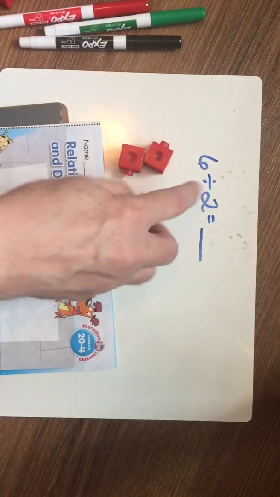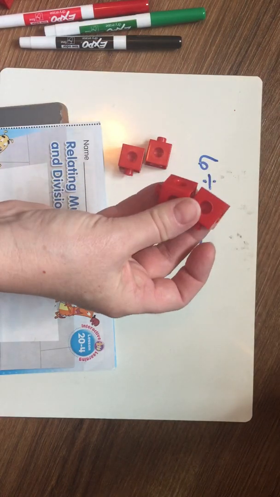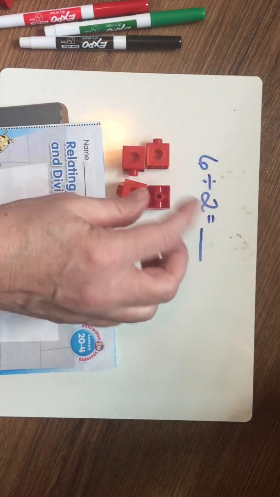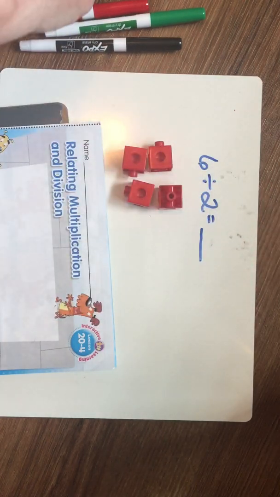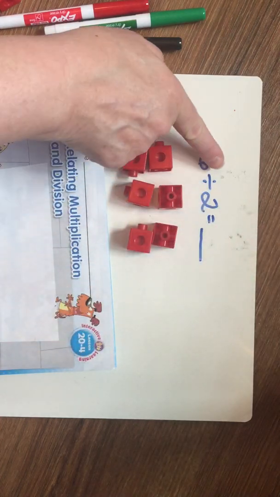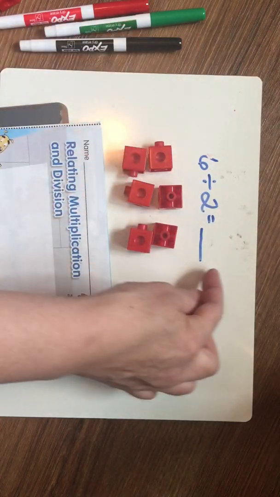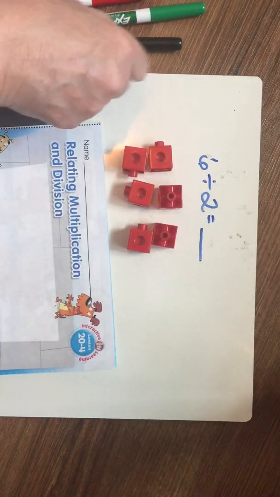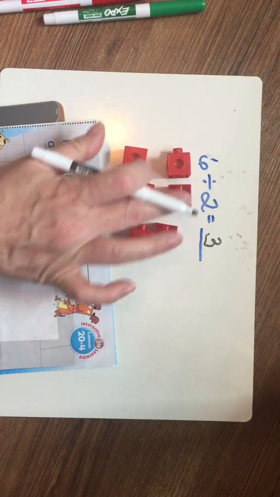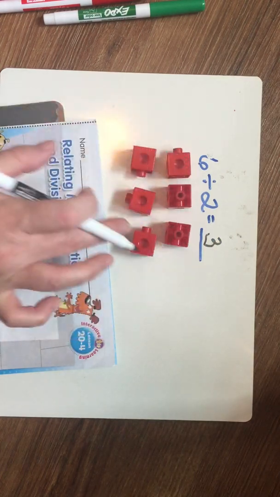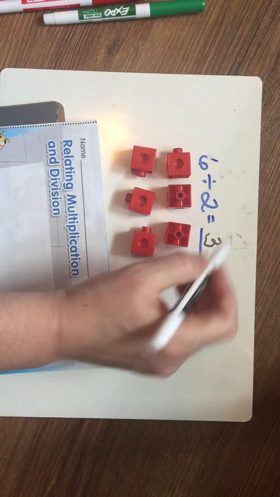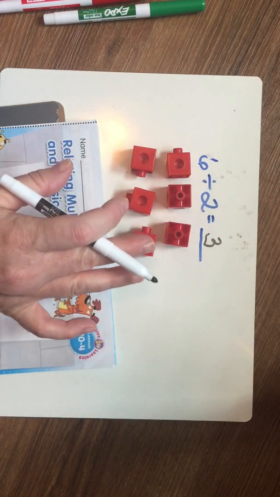So I'm going to put 6 counters in 2 rows. We can count by 2s easily: 2, 4, 6. So I have 6 altogether, and how many do I have in each row? I have 3 blocks in 2 rows. So I know that this is one of my fact families.